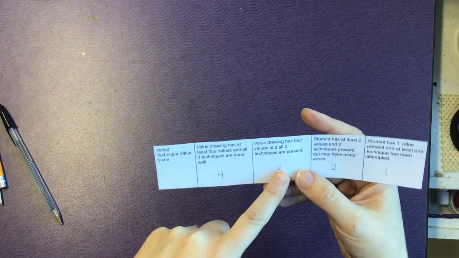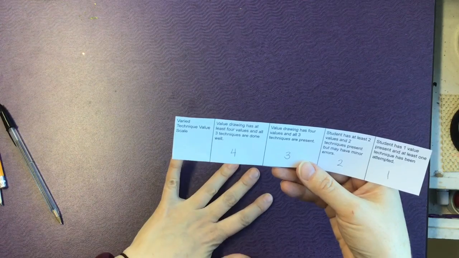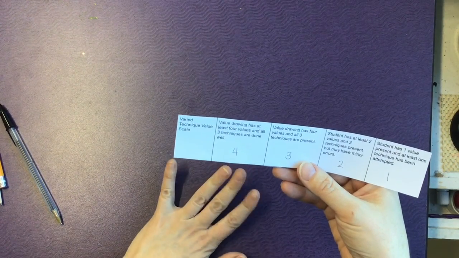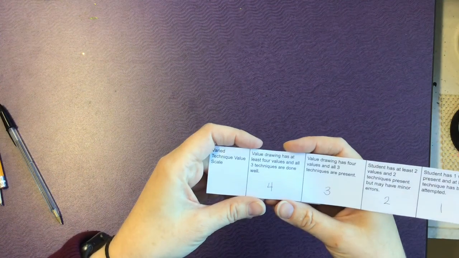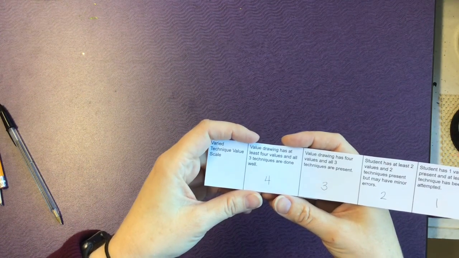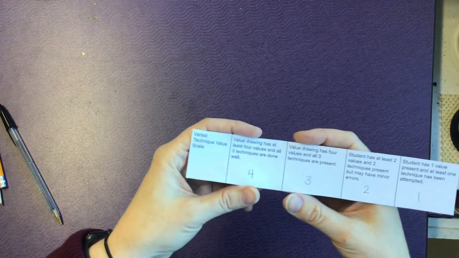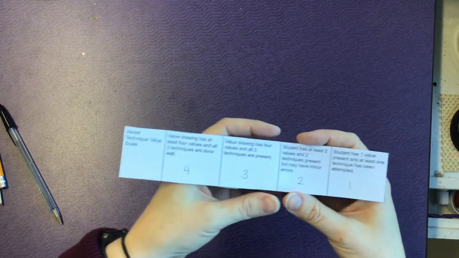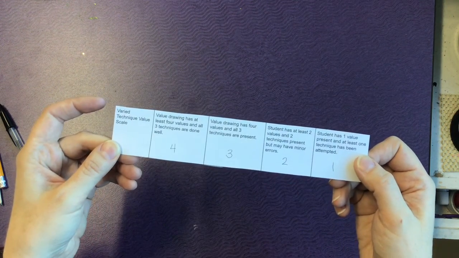And then you have 3 techniques, so all 3 are present in your artwork and easy to find. And then lastly, a 4, the value drawing has at least 4 values, and all 3 techniques are really well done. So if you want to shoot for a 4 or a 3, we don't really want a 2 or a 1, but that way you'll know what it is that you need to do.